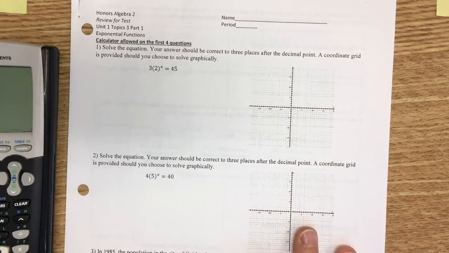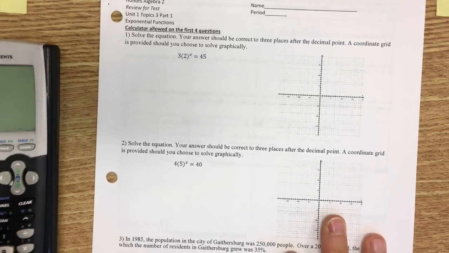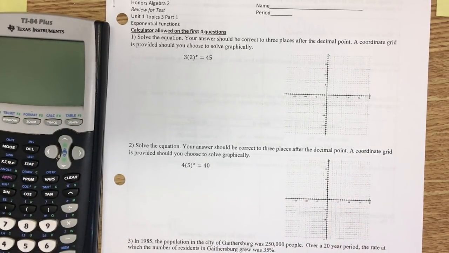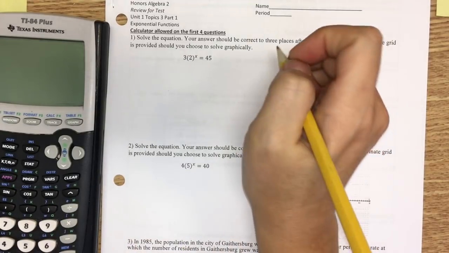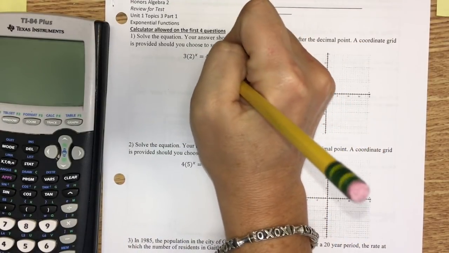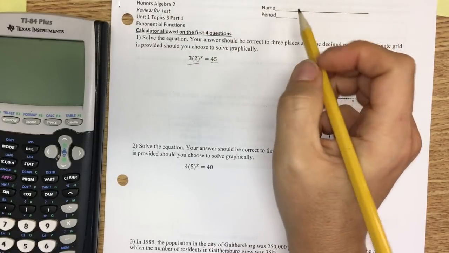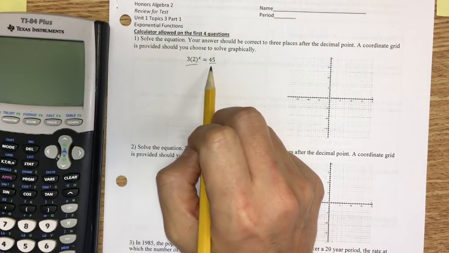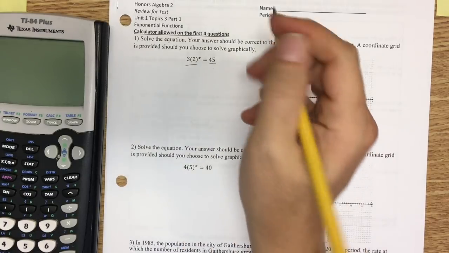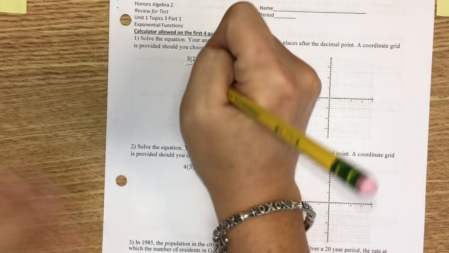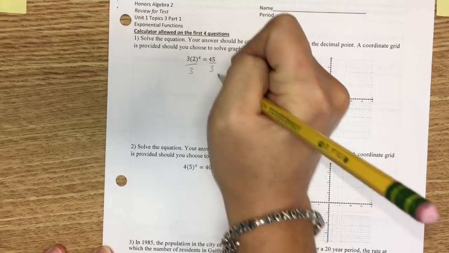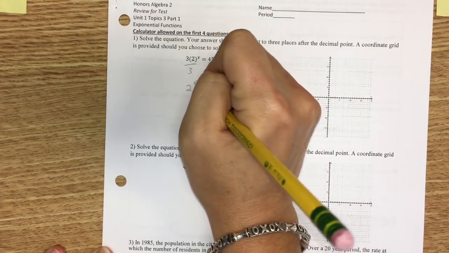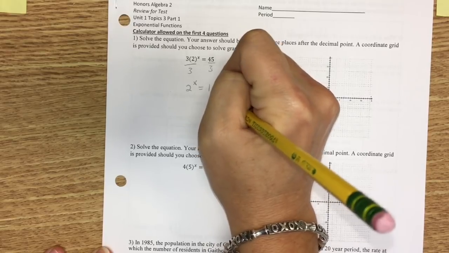So here we go. Solve the equation. Your answer should be correct with 3 decimal places after the decimal point. A coordinate grid is provided should you choose to solve it graphically. Well, guess what, guys? That's how we're doing it. We're going to solve it graphically. Now, I could just put this in y1 and this in y2, but the problem is it's 45. So I'm going to start by dividing both sides by 3. And I get 2 to the x equals 15.